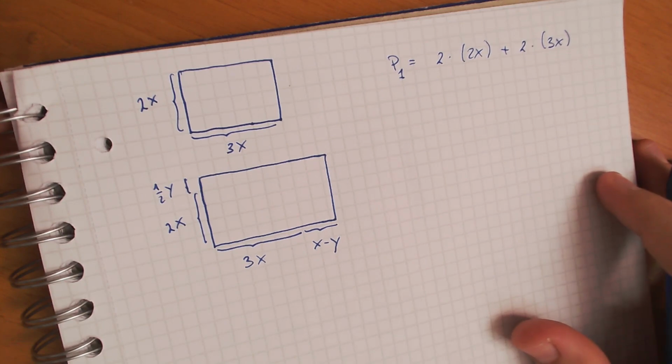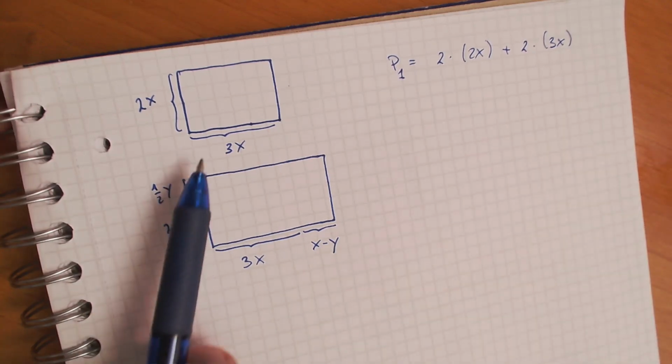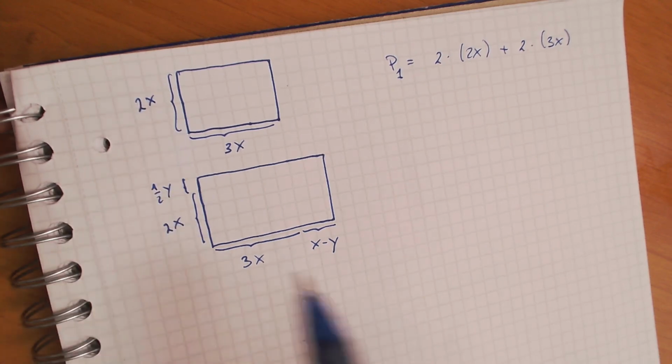Okay, so this would be the first perimeter, and the area of the first rectangle is given by the product between this side and this side.